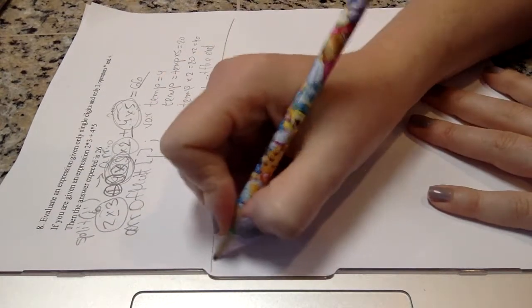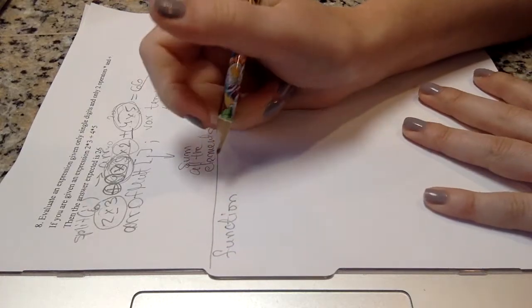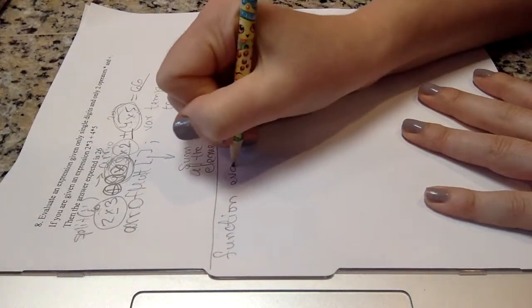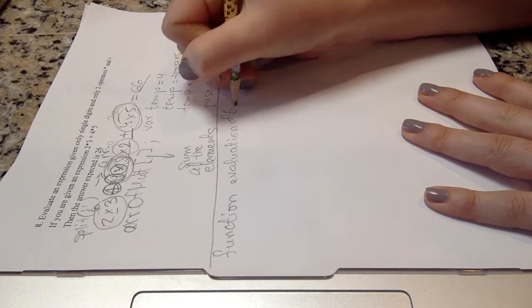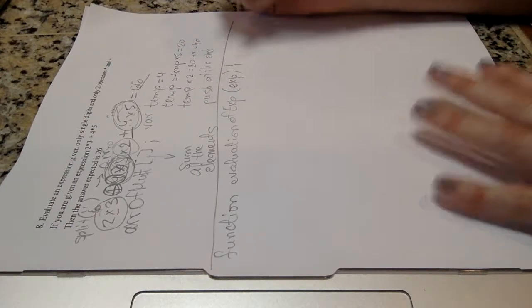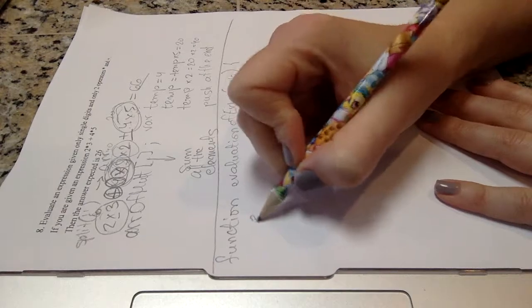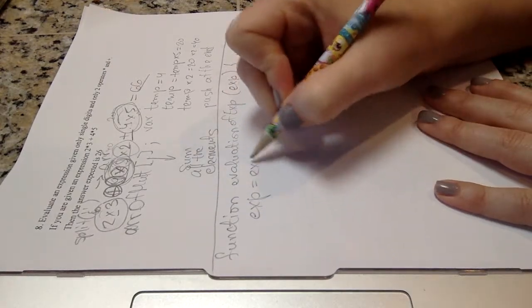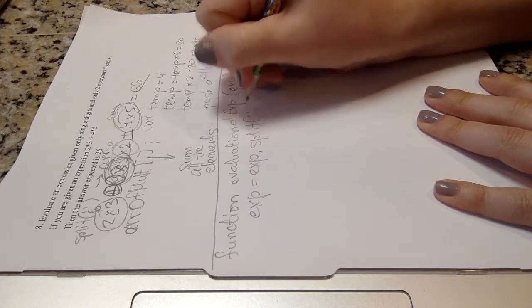Okay, now I'm going to write it down as code. Basically I need a function, evaluation of expression. It receives an expression. First things first, I need to split, so now I have an array.